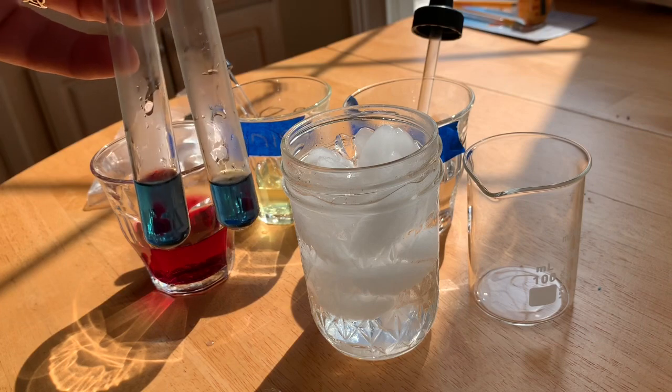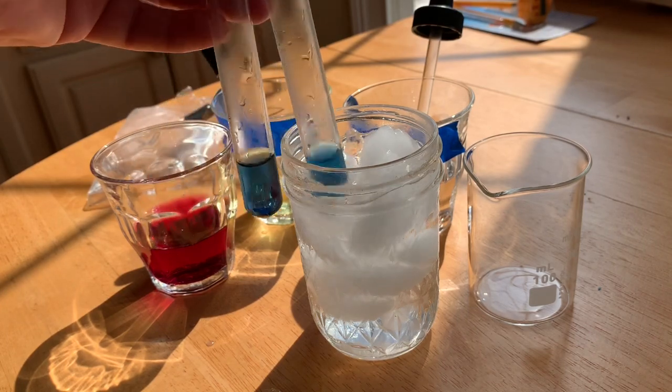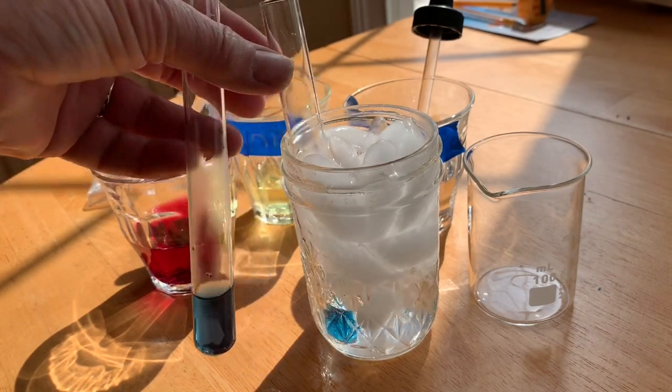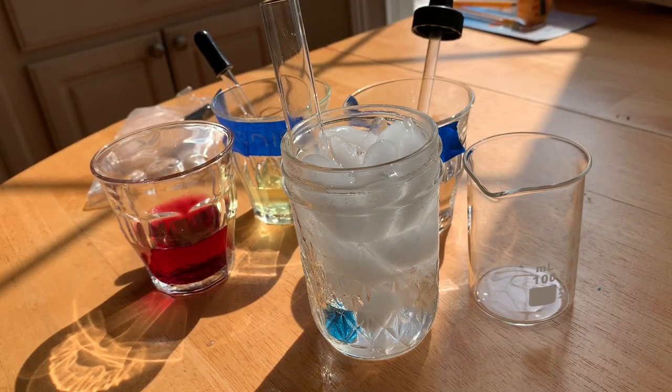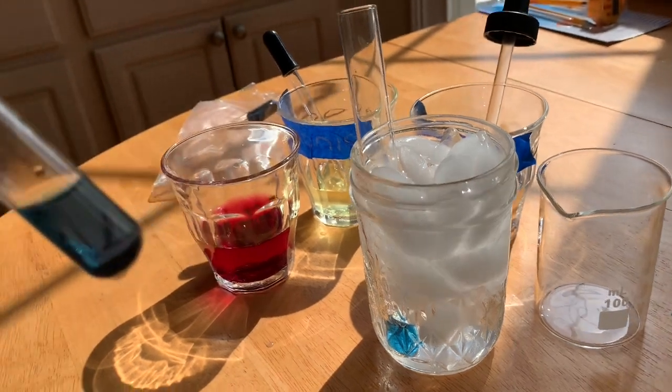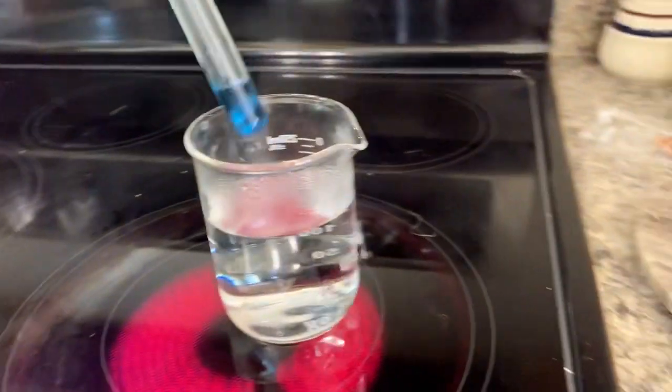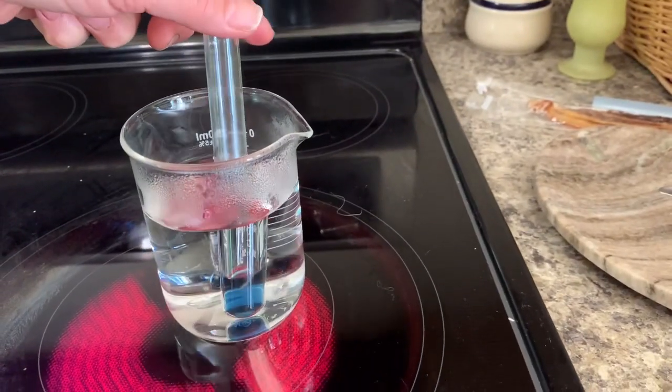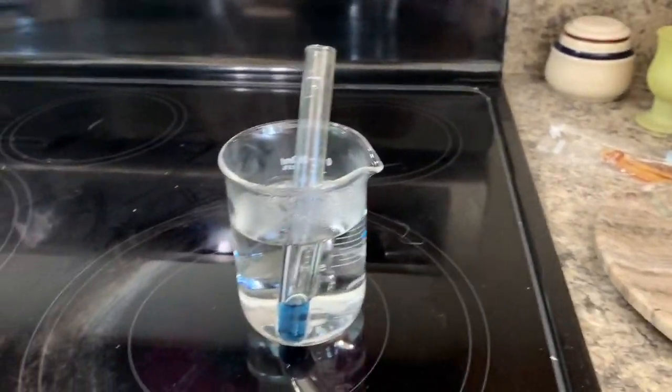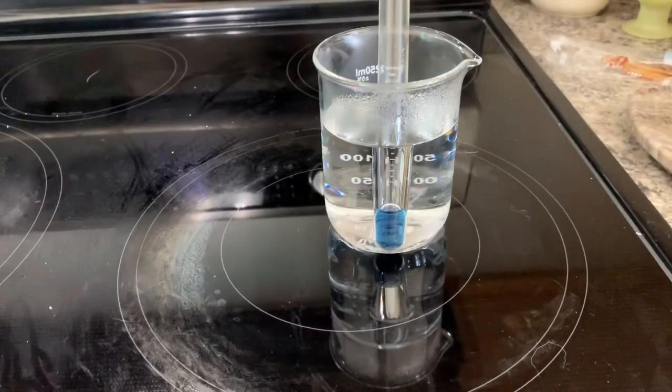And now I'm supposed to, according to step 18, stick one back into the ice water and take the other one with me. We're supposed to put it into the hot water. So we're gonna stick it in the boiling water, and we're supposed to let it be there for 30 seconds.